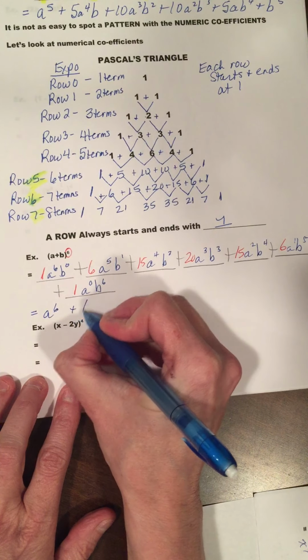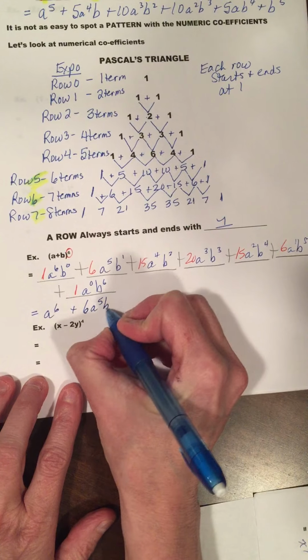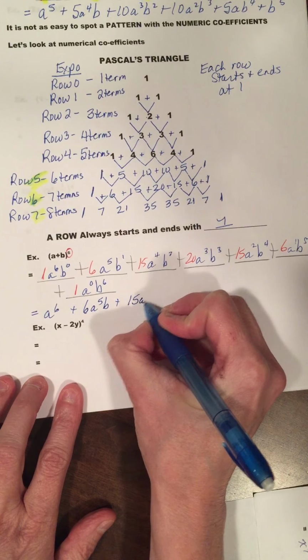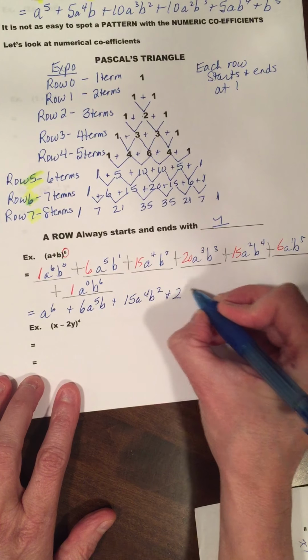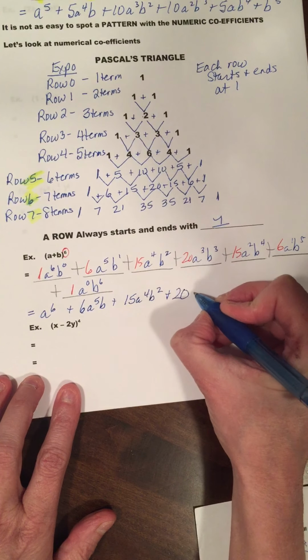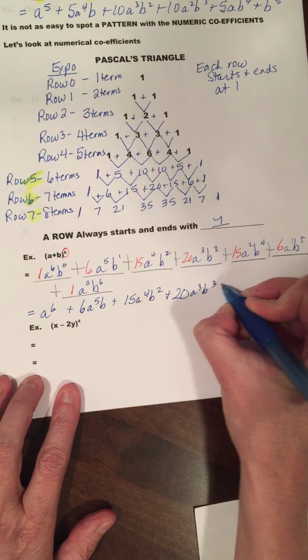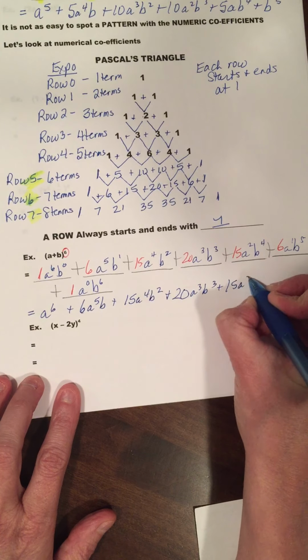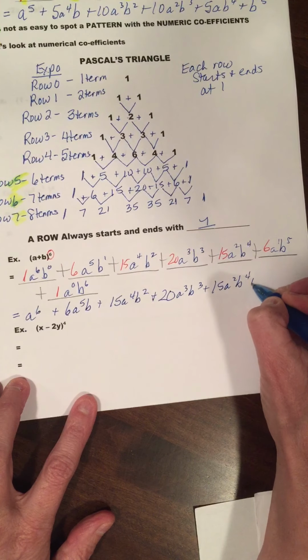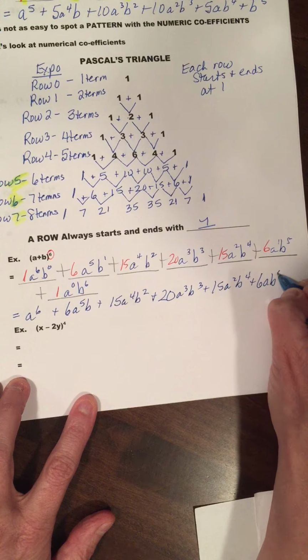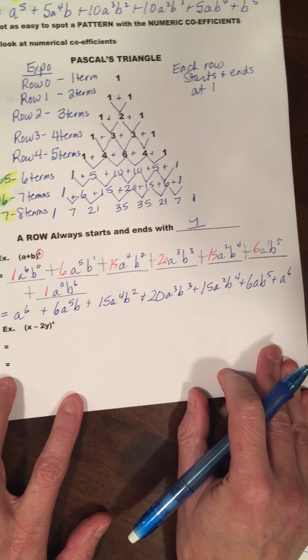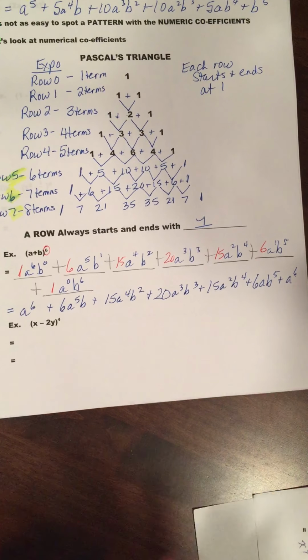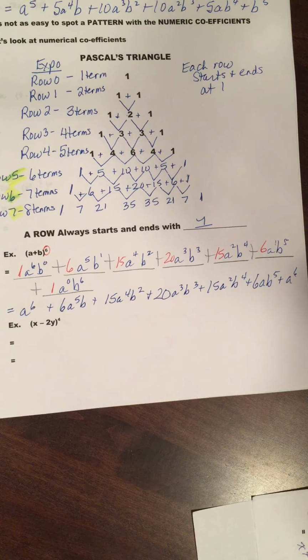A to the 6, 6a5b, 15a4b squared, 20a cubed b cubed, 15a squared b4, 6ab5, b to the 6. Is that the neatest thing? I love it. I love this lesson.